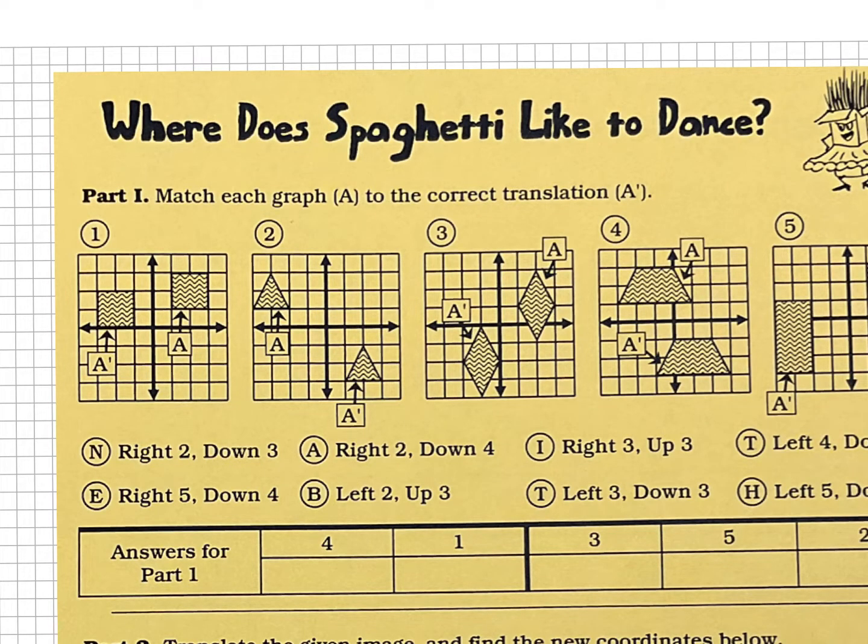This one's really easy. It says match each graph A to the correct translation A prime. Now, that's just the way that you say this little symbol. It's prime. Does that have anything to do with prime numbers? No, it doesn't. You just call that A prime, and it just means A's new location. So we switch from A to A prime.